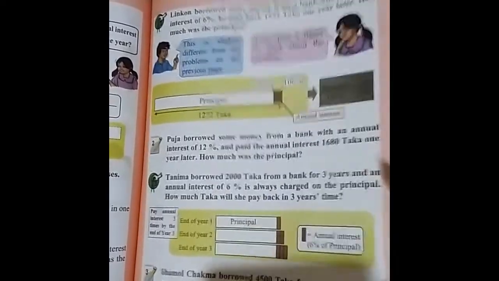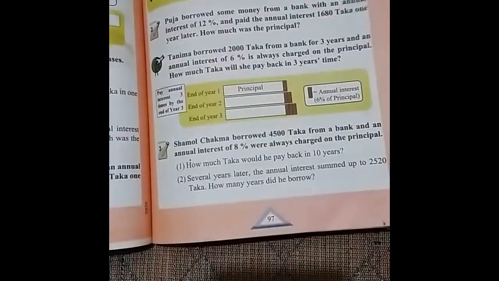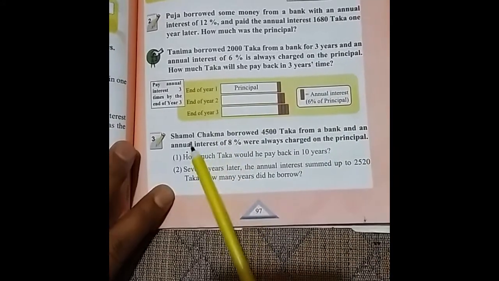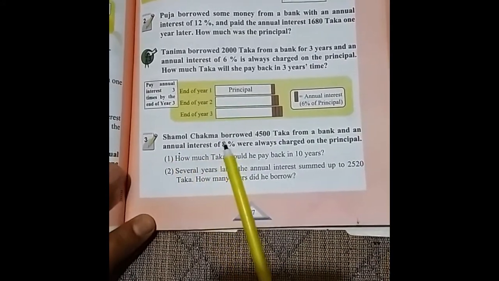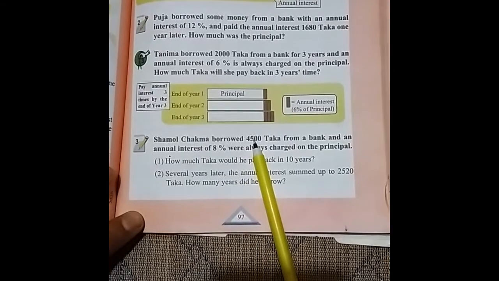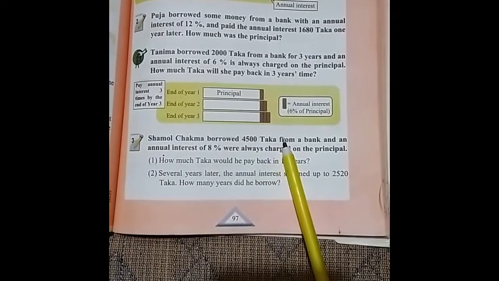Let's solve the last one. Last one is here. You can see Shamol Chakma borrowed 4,500 taka from a bank.